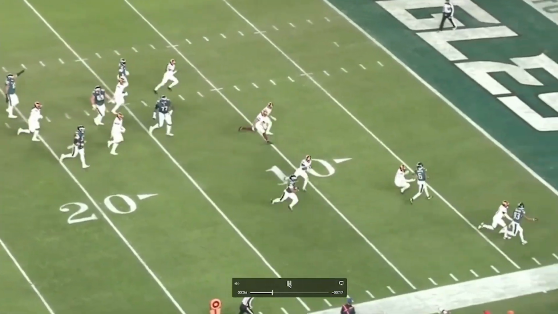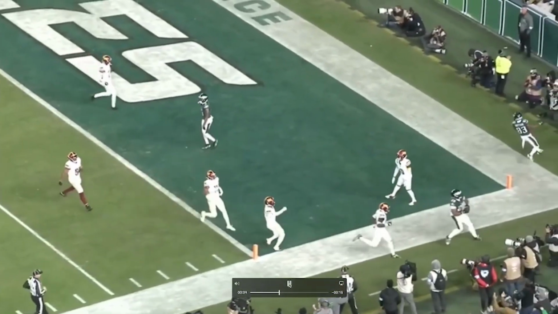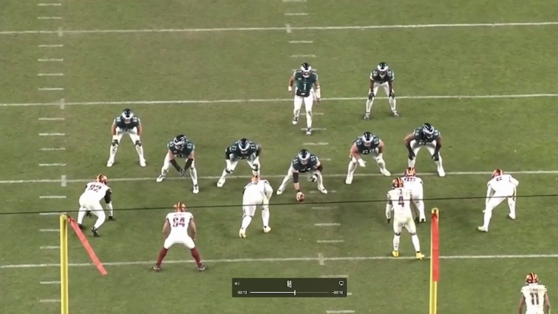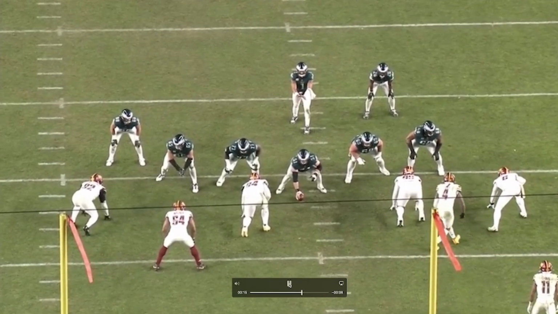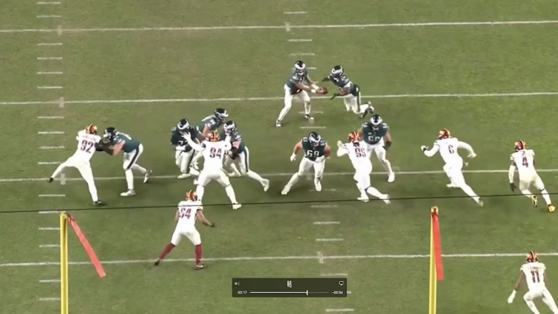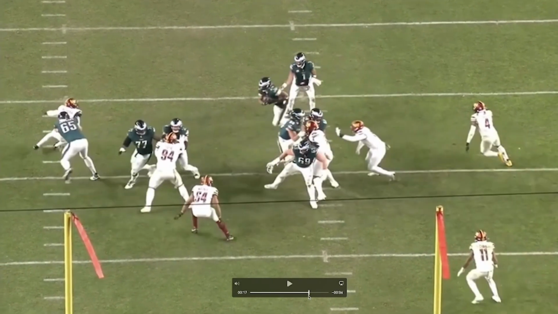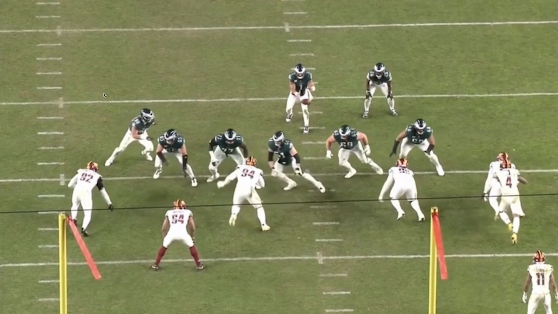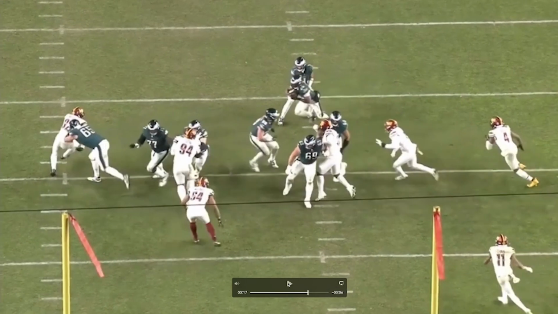Here we just got beautiful blocking from everybody. Saquon Barkley has enough speed to get around the edge and score that touchdown. We got a double team right here. Play it. Little double team. He's gonna get it to the second level. He's gonna try to hit number 54. Set the edge right here.